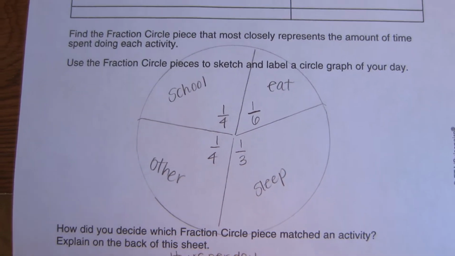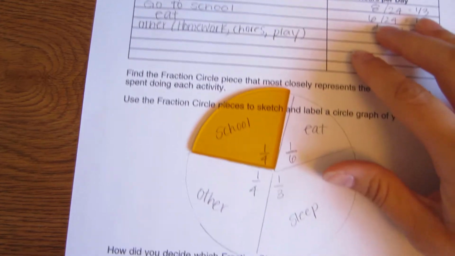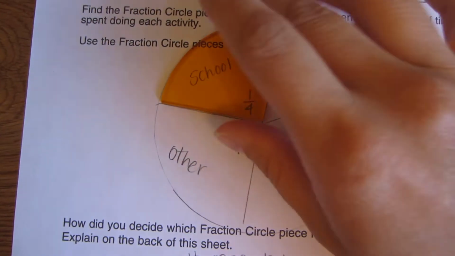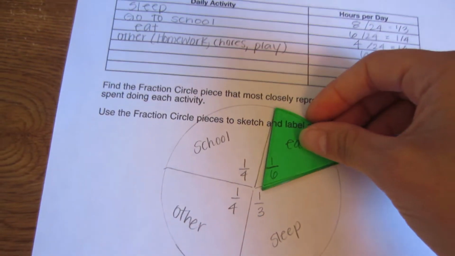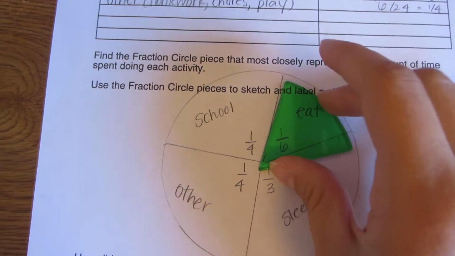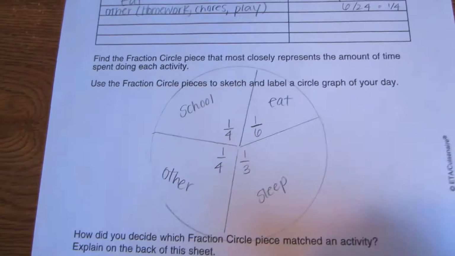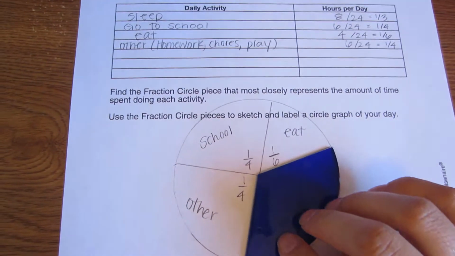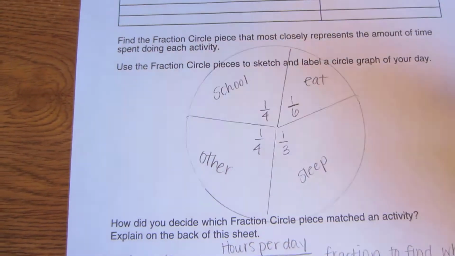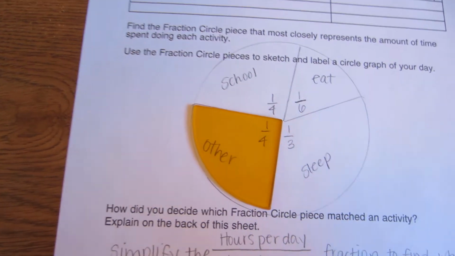school, since I found that that was 1/4, I took my 1/4 piece and I drew that in my graph. Then I took my 1/6 piece and I drew that for eating. Then I'll take my 1/3 piece, and that's sleeping. And once again, the 1/4 piece is the other.